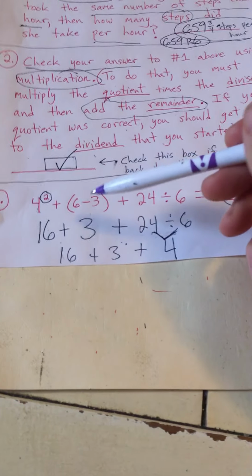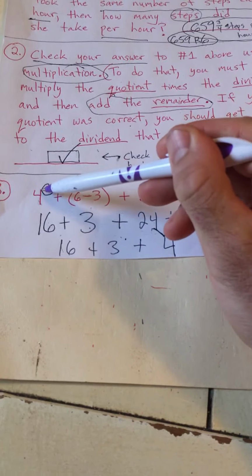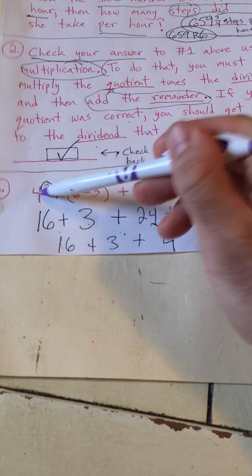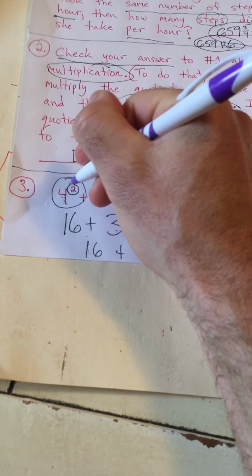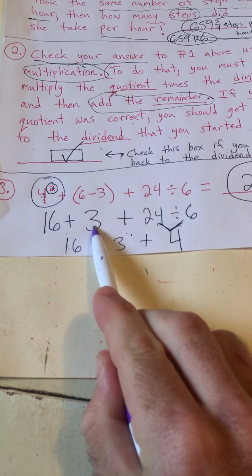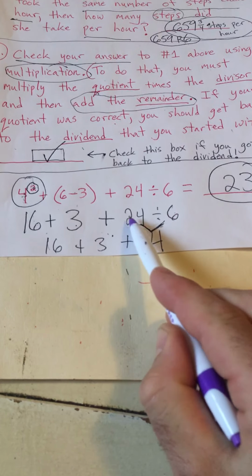And now I'm just going to check. I did the parentheses first. 6 minus 3 is 3. Then I did the exponents. 4 times 4. This is where you might have made a mistake here. That's 4 times itself twice. So 4 times 4 is 16. So we have 16 plus 3 plus. And then we have to do 24 divided by 6 next.